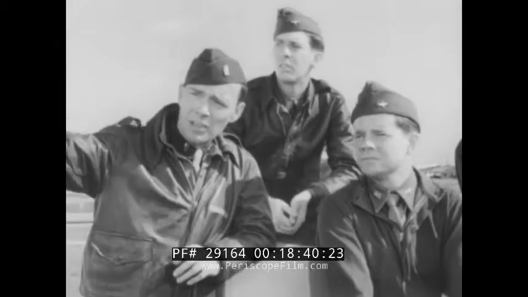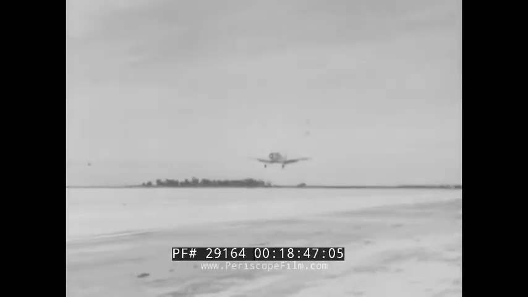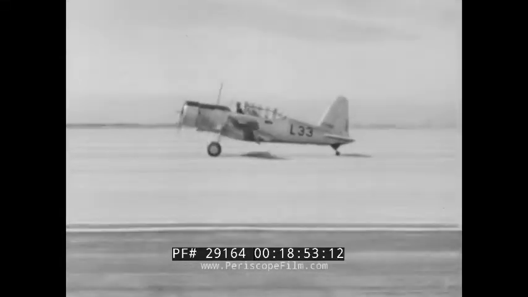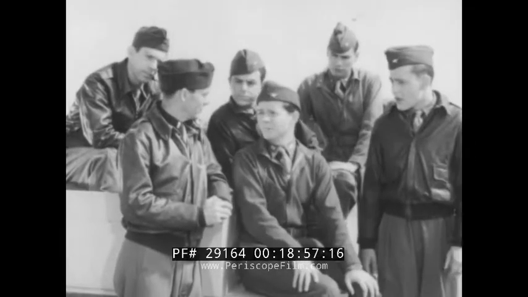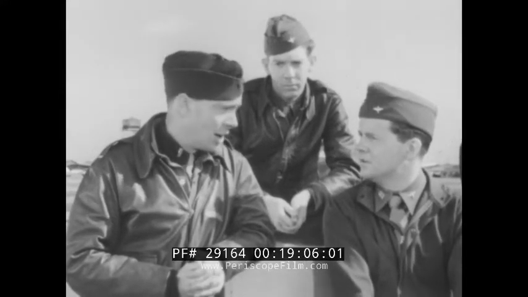Now, let's watch this plane just about to land. Now, what was the matter with that landing? Sir, he seemed to drop in pretty hard. Well, he managed to get it down pretty much on 3 points, didn't he? What's bad about that? Well, that's hard on the ship. That's right. And it could have been a lot worse.